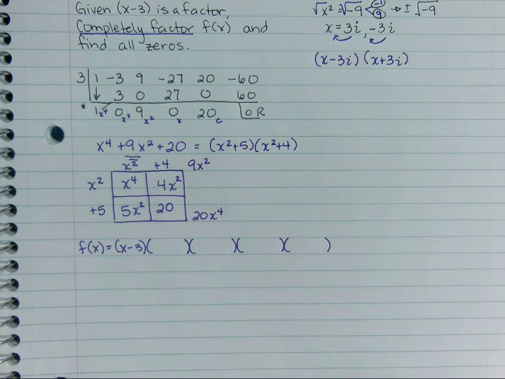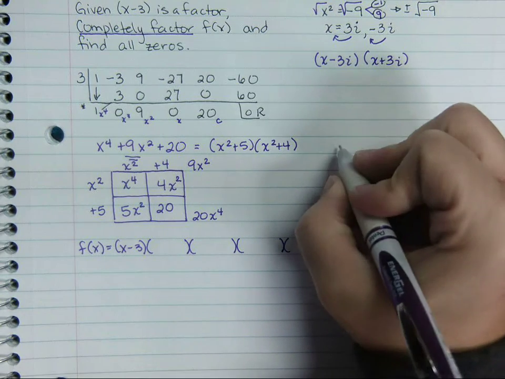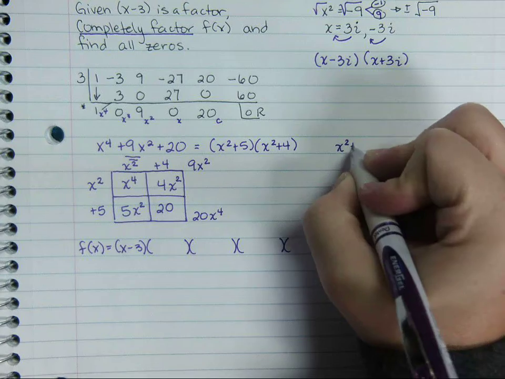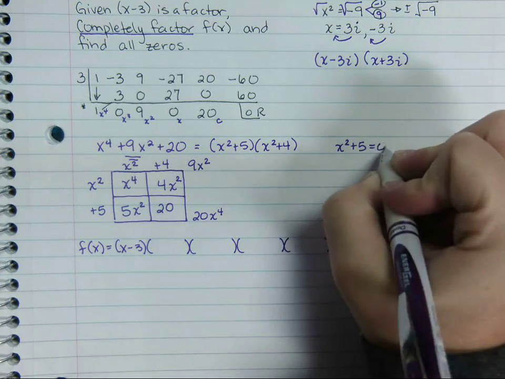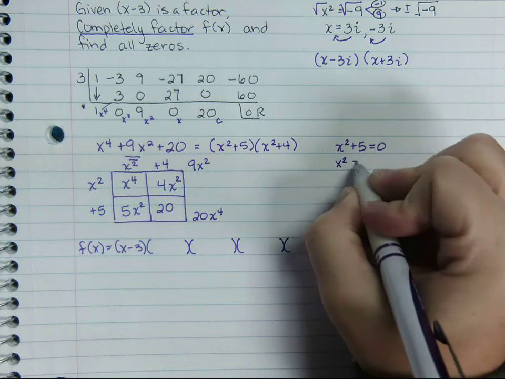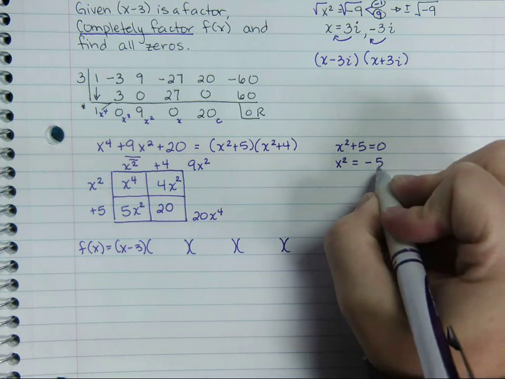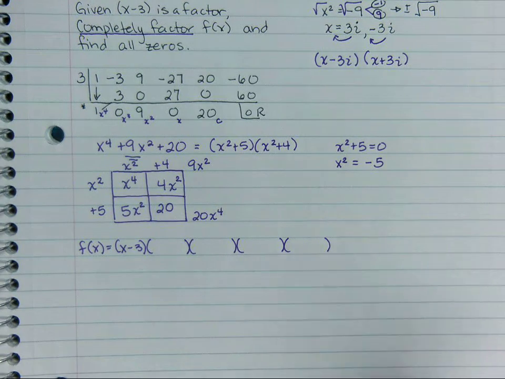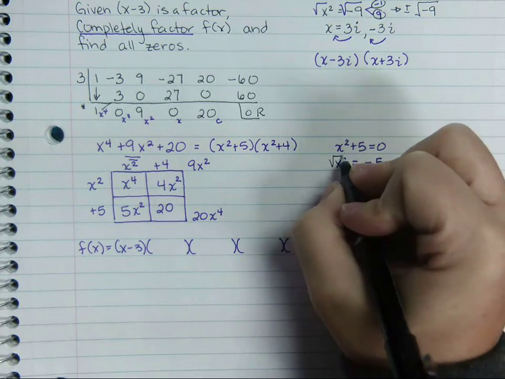So off to the side, if I take x squared plus 5 and set this equal to 0, when I move 5 to the other side, it becomes a negative. And now I can take the square root of both sides.